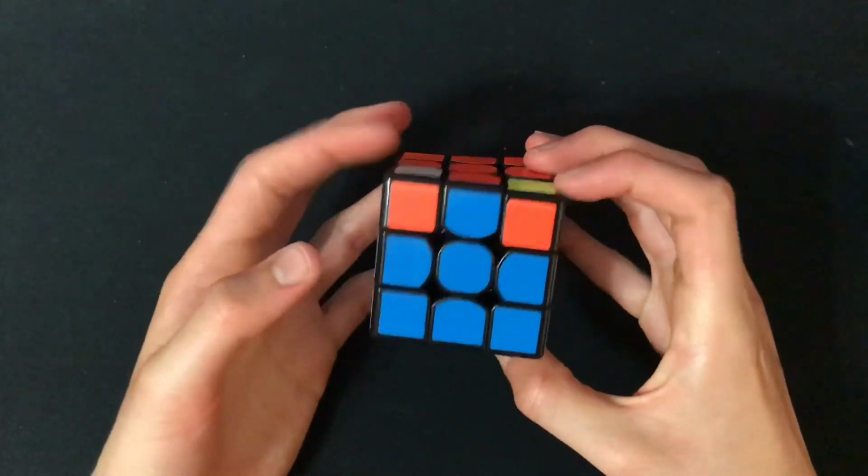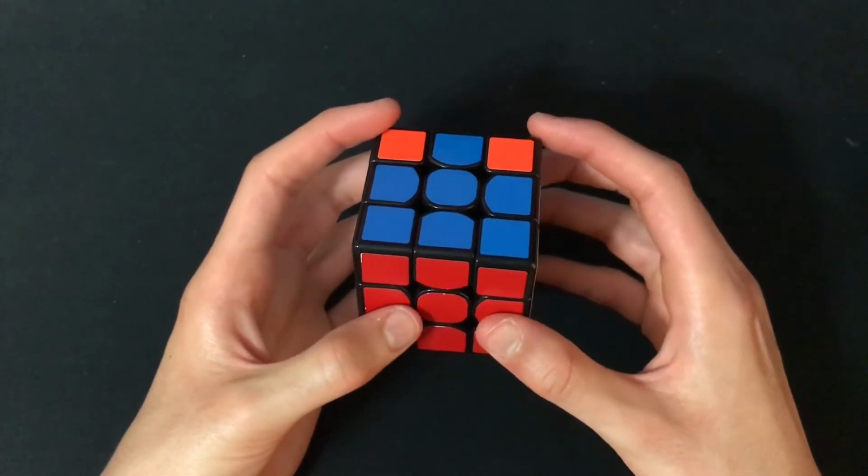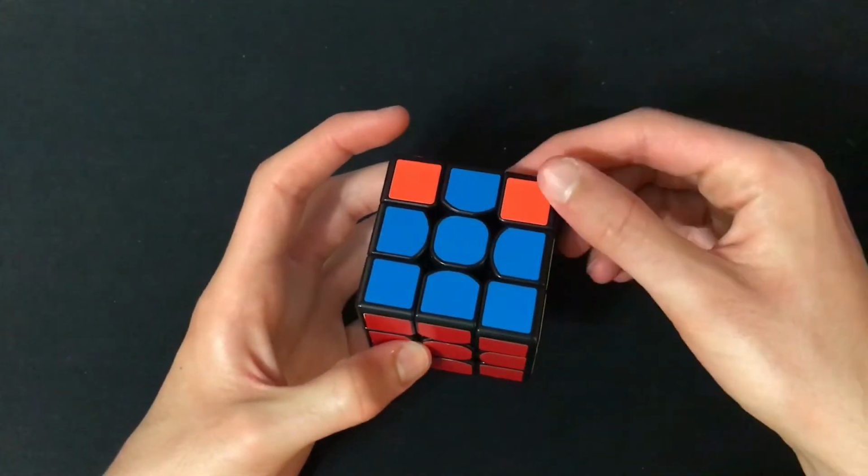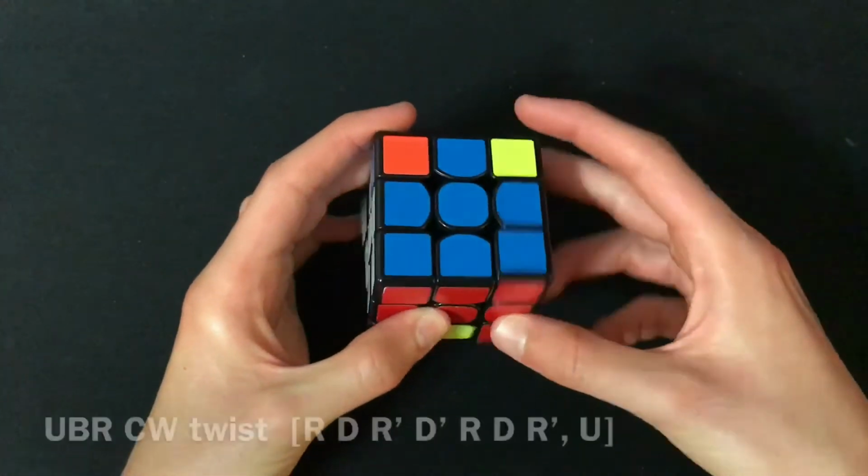And for my corner twist here, it's pretty similar to the one in the previous solve, but you do the 7 move insertion before the U this time.